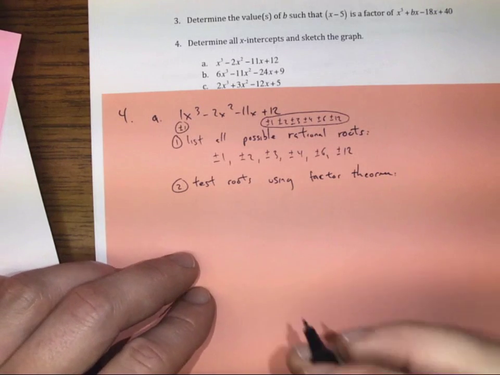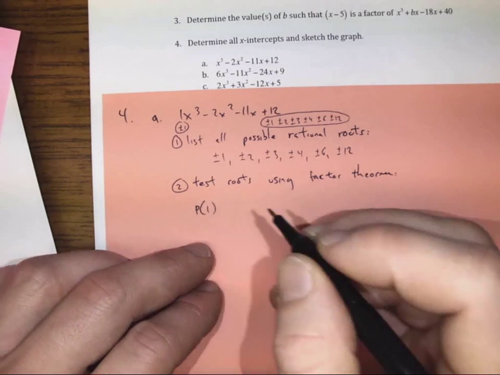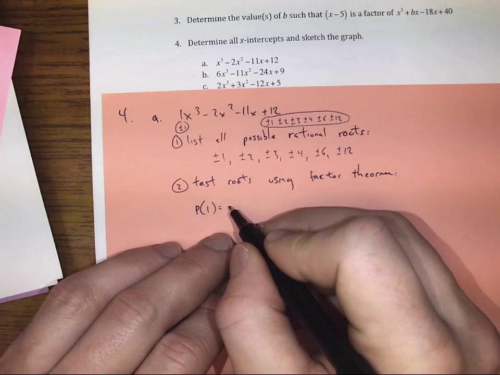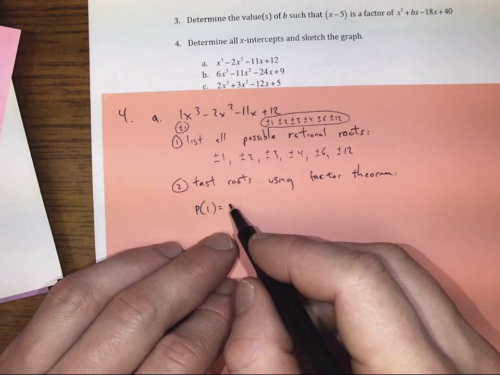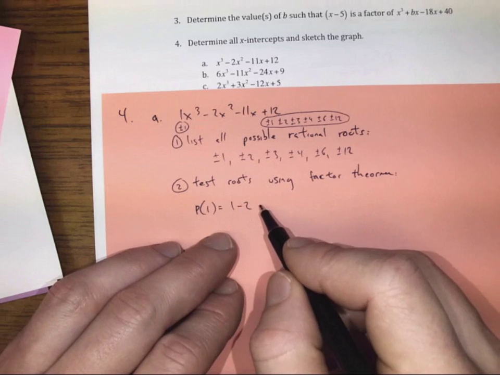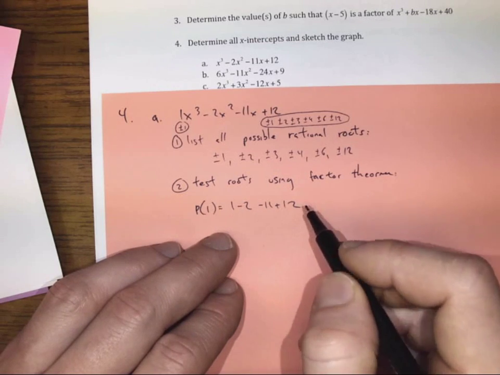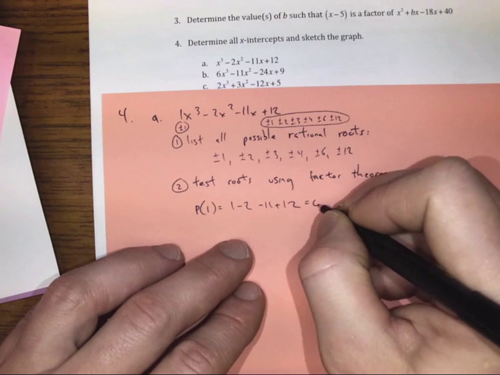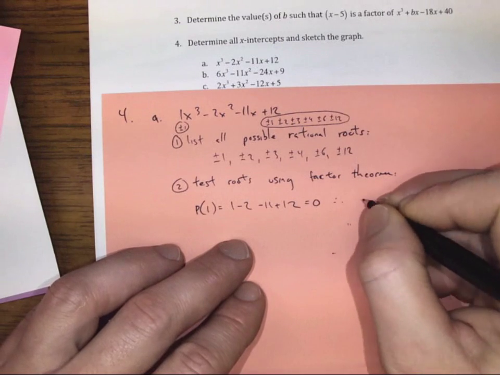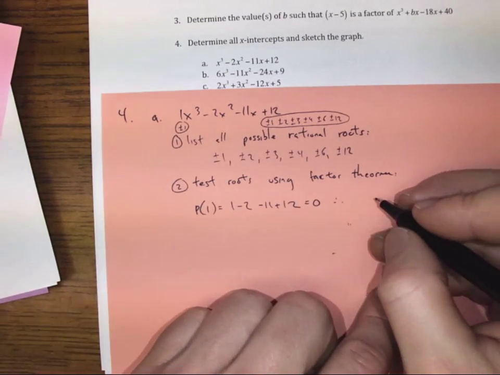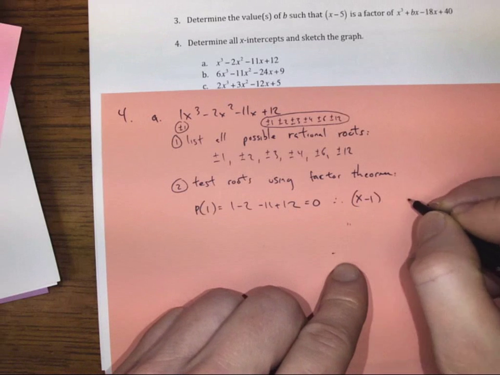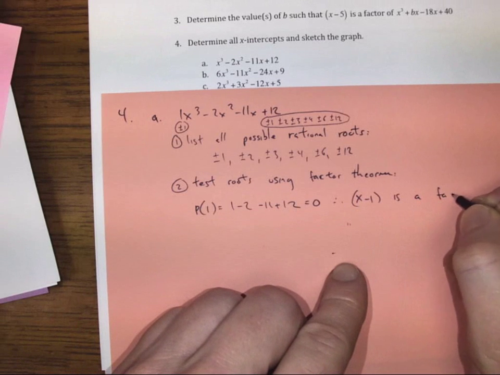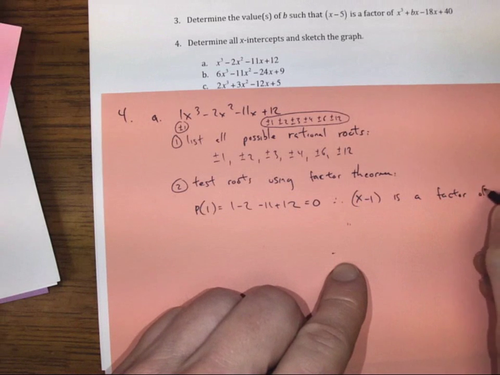Okay, so I'm going to start with trying p of 1 because it's the easiest one to plug in. It's going to give me 1 cubed, which is 1, minus 2, minus 11, plus 12. And hey, that equals 0. So therefore, I can make a conclusion about a factor. I can say x minus 1 is a factor of p of x.